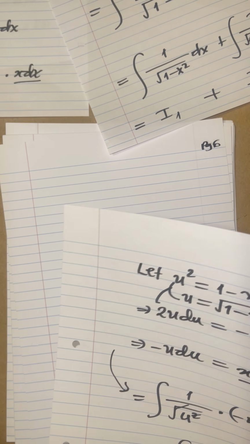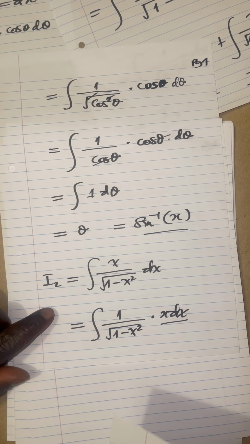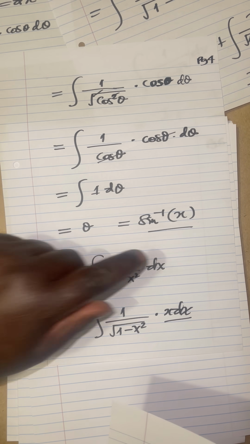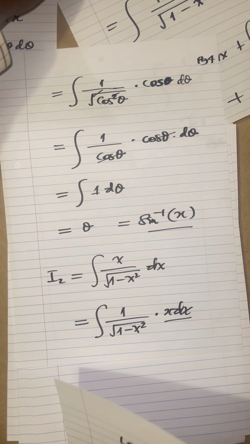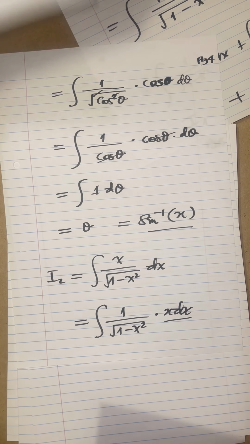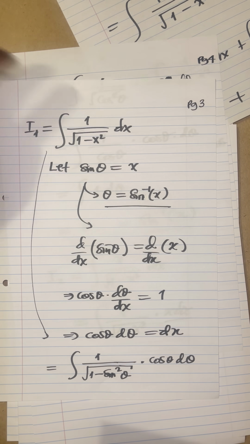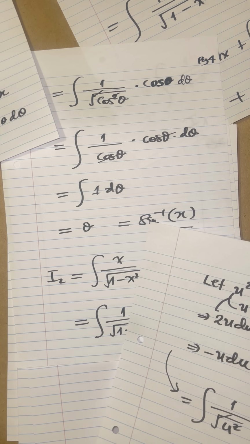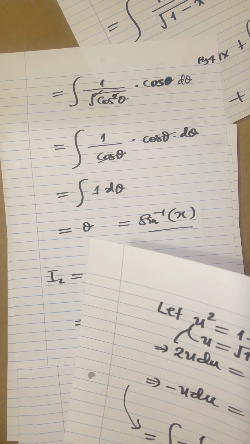It's actually on page what? Oh, here we go. On page 4. I1 is this one here. Remember, we're coming from page 3. Let me just take you to page 3. There is your I1 equal to that. We evaluated that to sine inverse of x, or arc sine of x. And I2 is this one here.